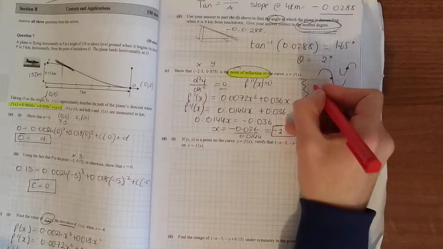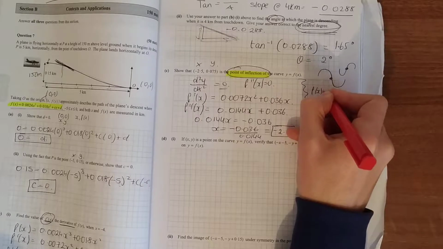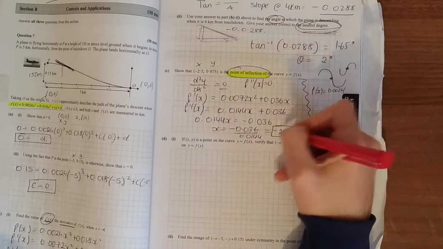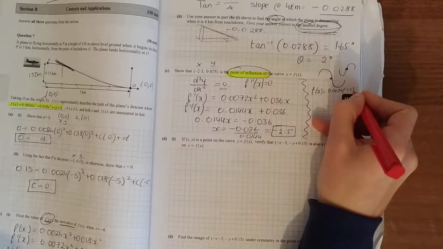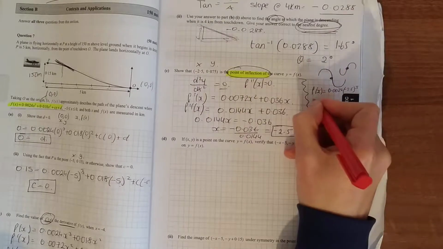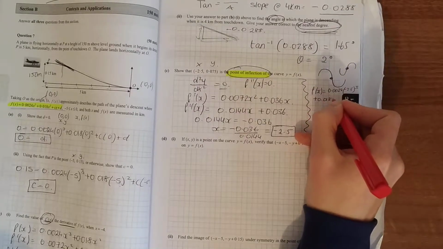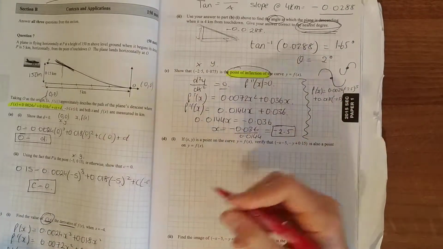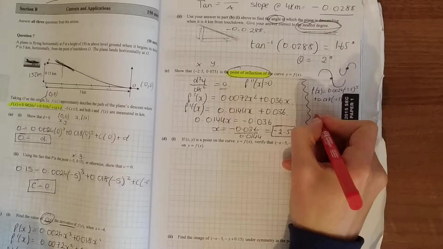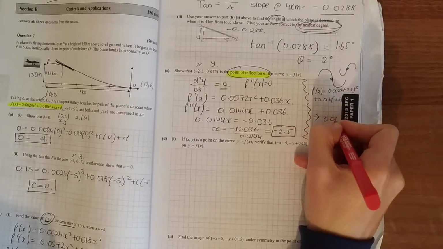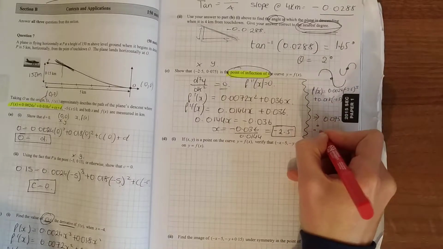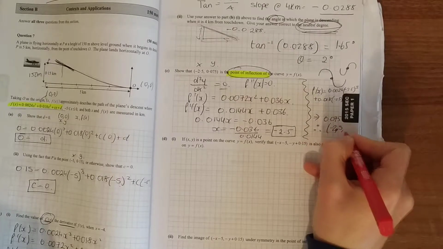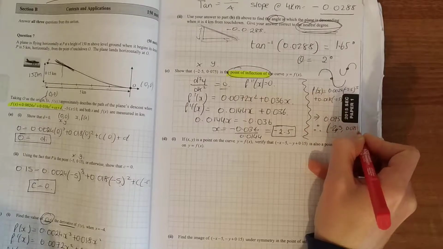Now keep in mind that your c and d are gone. So f of x is equal to 0.0024 times minus 2.5 cubed plus 0.018 times minus 2.5 squared. Log that in your calculator and I'm sure you'll get 0.075. So therefore you've proven the point of inflection by the second derivative being 0 is that.